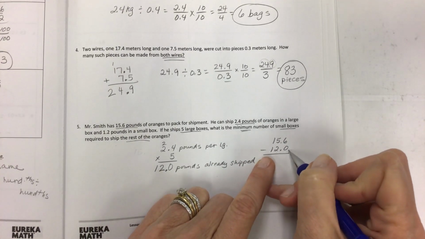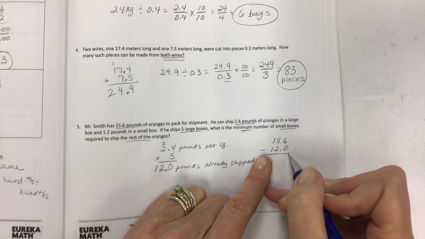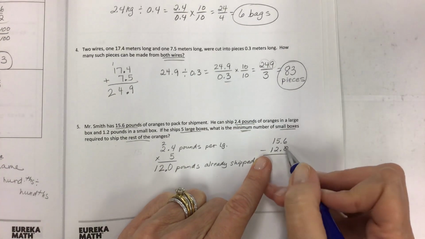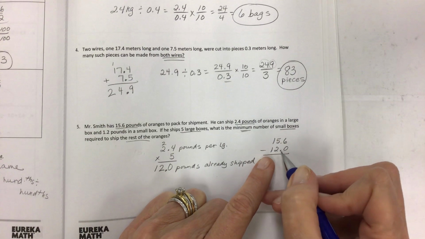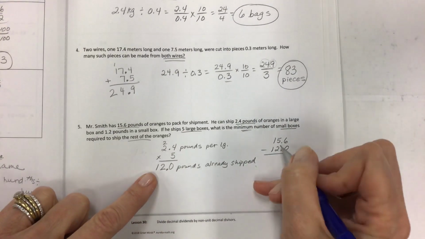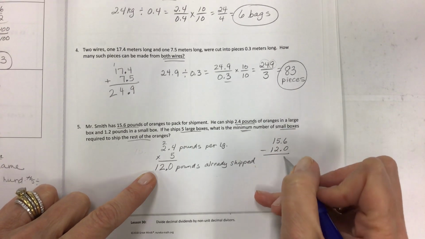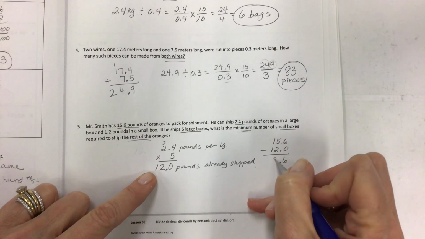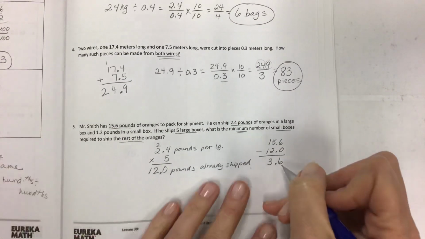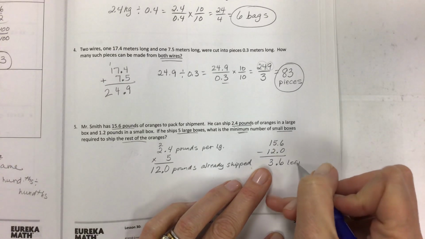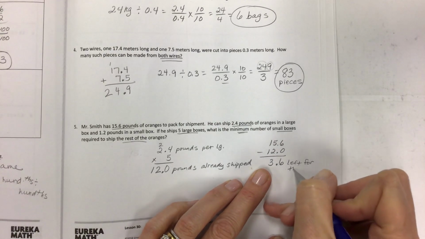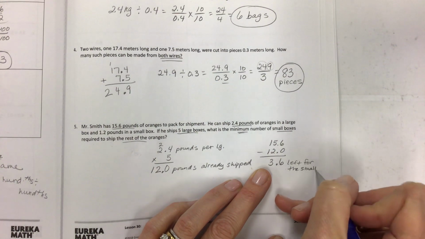It's not 1, 2. Many people are going to mess that up. Watch, just wait till your class corrects this. Okay, 12.0 pounds. Let's take away the pounds that were shipped from the total pounds. 6 minus 0 is 6. 5 minus 2 is 3. 1 minus 1 is 0. Now this is left for the small boxes.